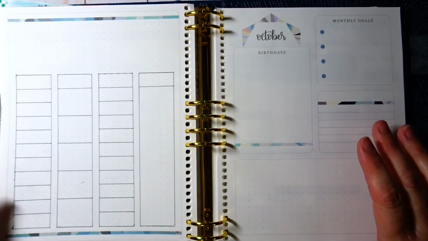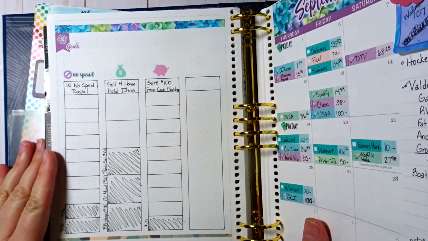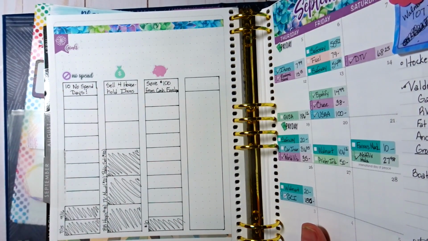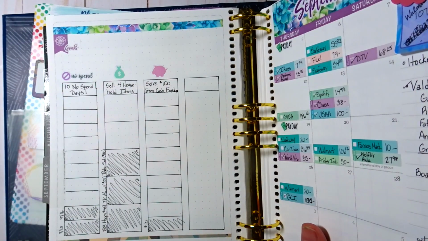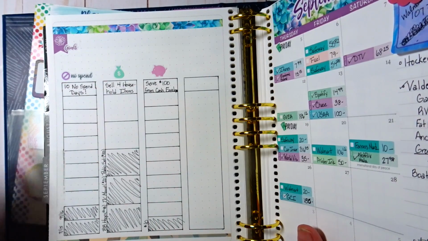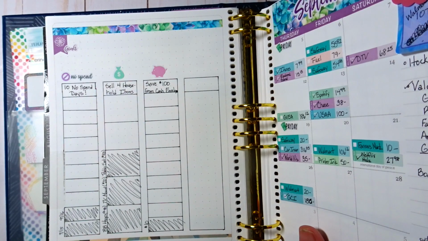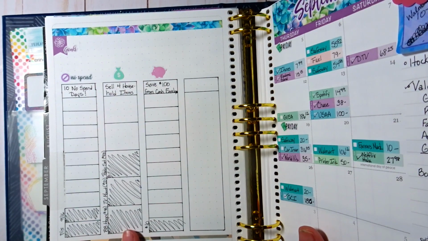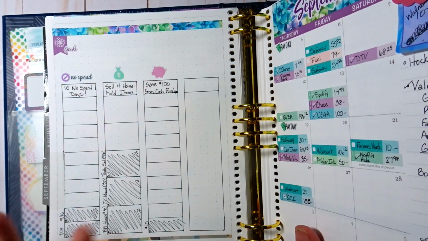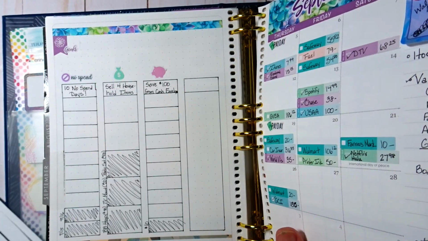Now in September, I used this page for some goal tracking. I need to go back and count how many days I actually had as no spend, which weren't very many. And I did not save my money from my cash envelopes, but that's primarily because I did not do a great job at using cash envelopes for the month of September. And I think I only sold 3 household items. I'm working on a couple more, but they haven't sold yet. So not terrible, but not great either. Definitely some room for progress.